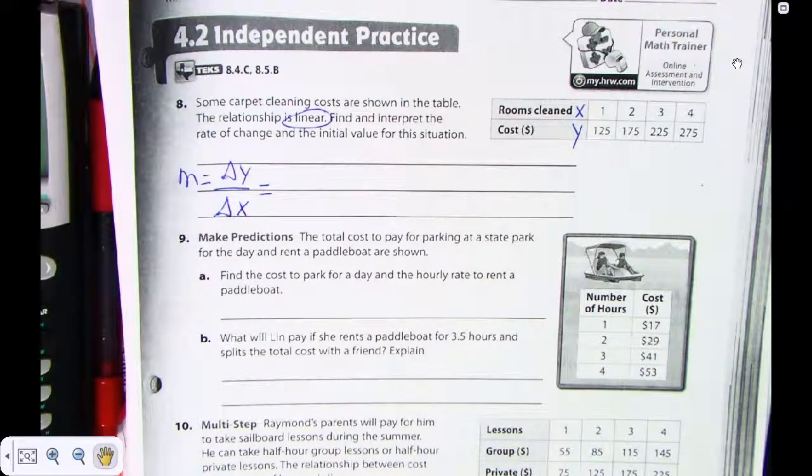Because the cost that you pay them depends on how many rooms you clean. Does that make sense? So which is your independent? Which is your dependent? The cost depends on the rooms cleaned.